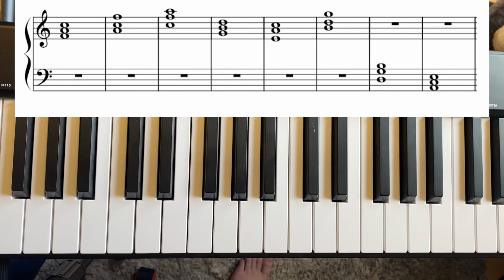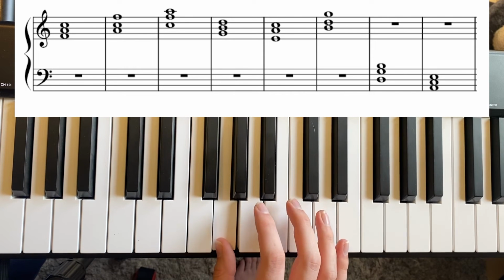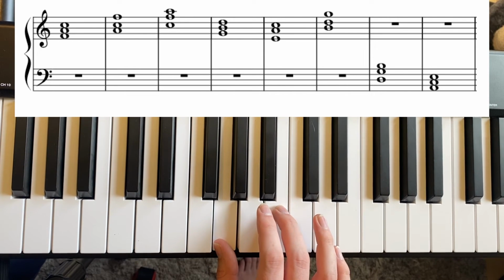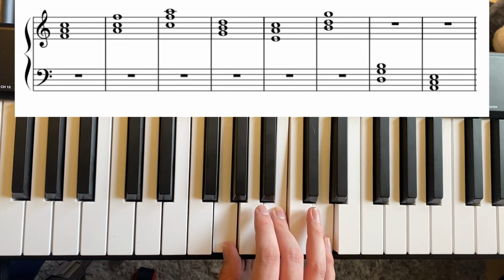That is G. So I'll play G, and then they're all thirds, so I know I'm gonna play G, B, then D. Pretty standard chord there, G major.